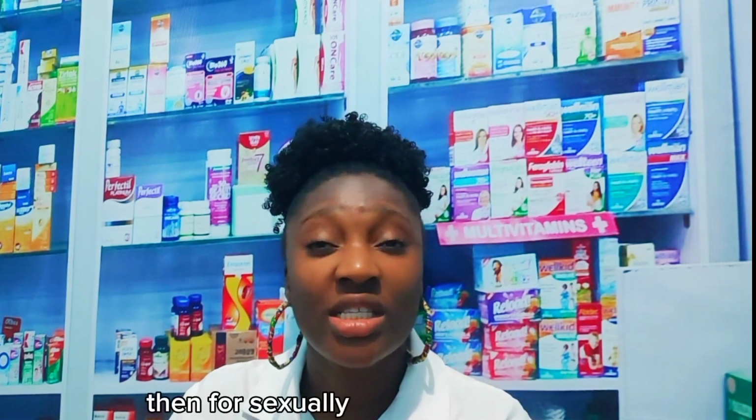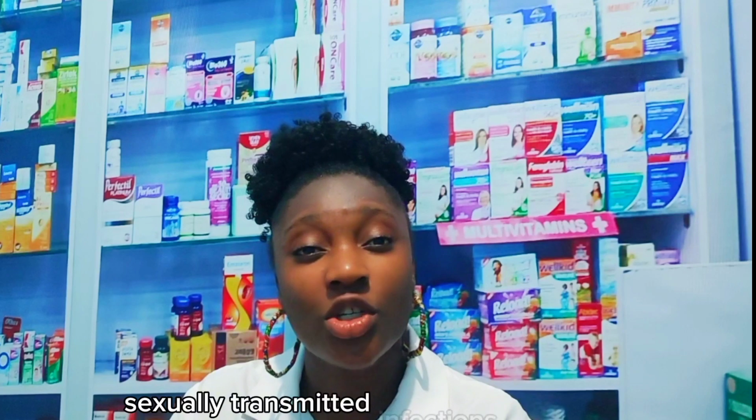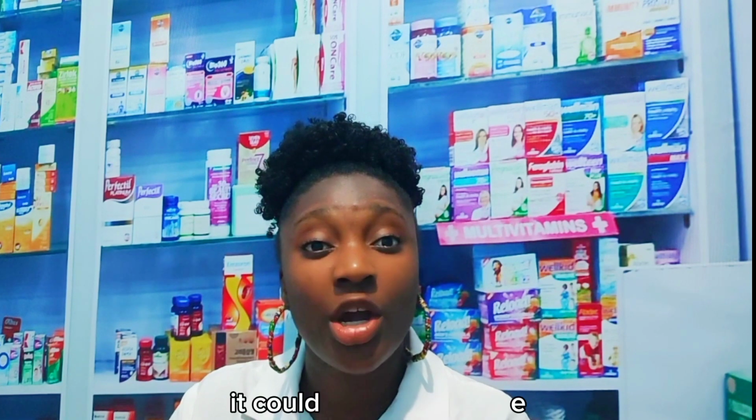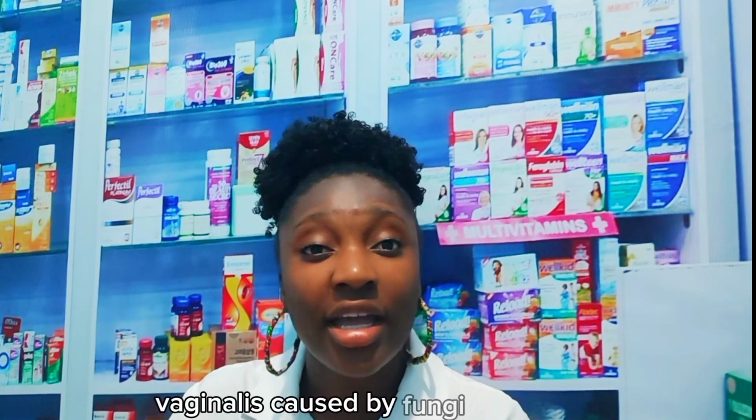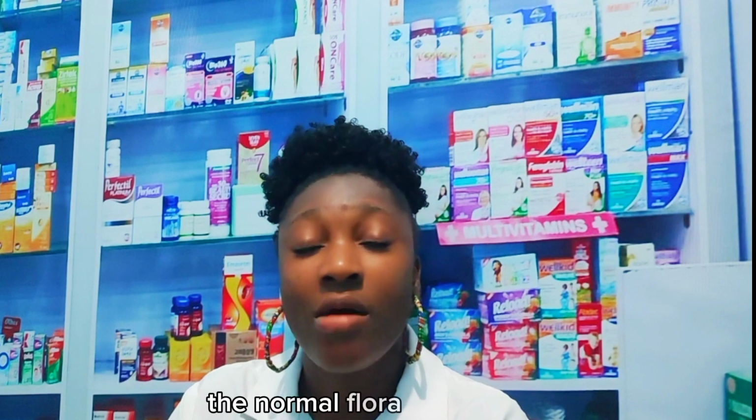Then sexually transmitted infections are mostly transmitted during sex. It could be candidiasis, it could be trichomoniasis, that's Trichomonas vaginalis, caused by fungi. It could be the Staphylococcus overgrowth, that's the Staphylococcus aureus. The important thing is that all of these microorganisms are there outside to balance the environment, the normal flora of the body.